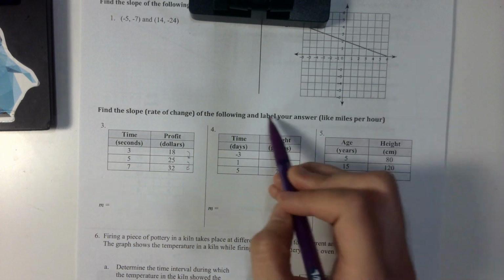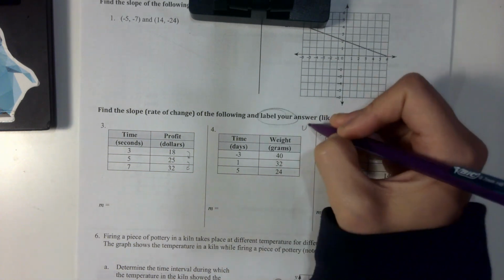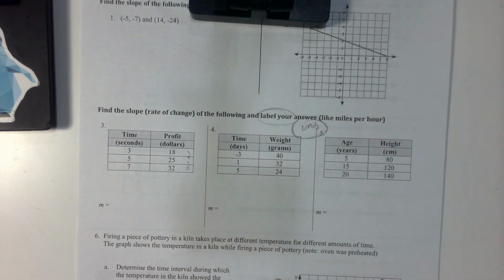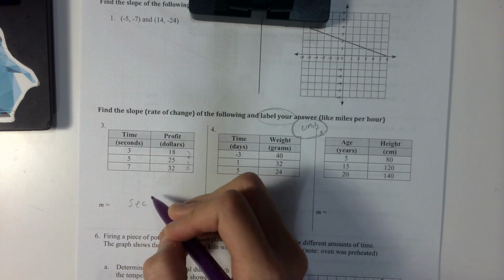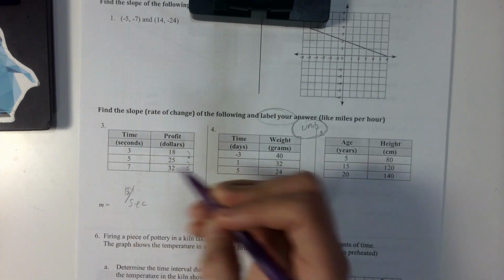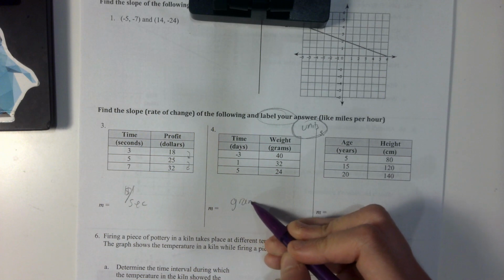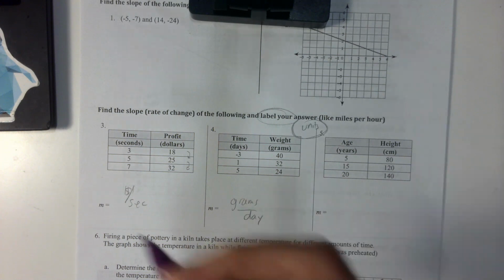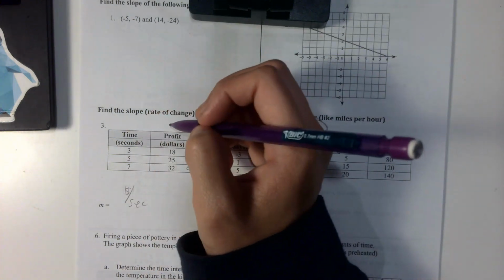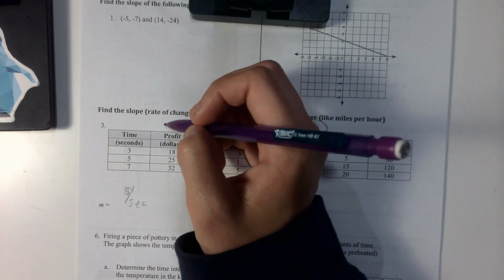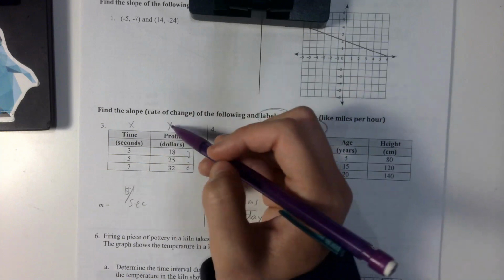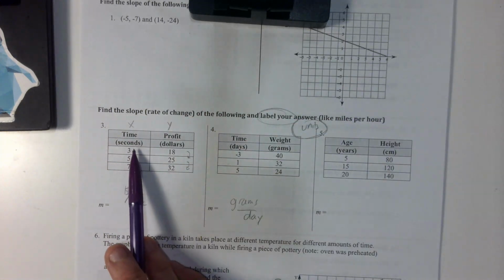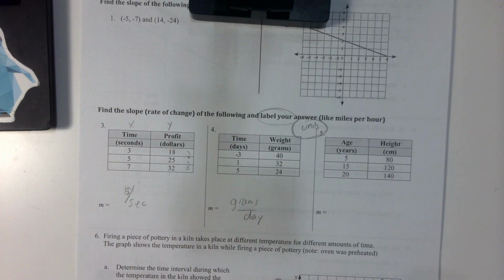The biggest thing is labeling your answer, right? This means units. I want units. So when they give it to you, I want you to give them, right? So for example, this one is going to be seconds, dollars per second, right? This one's going to be grams per day, right? We have our time is X, our profit is Y, right? We have Y over X. Remember, the time unit is usually in the denominator.